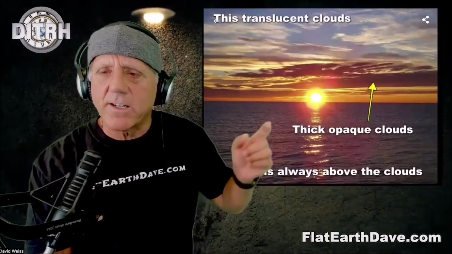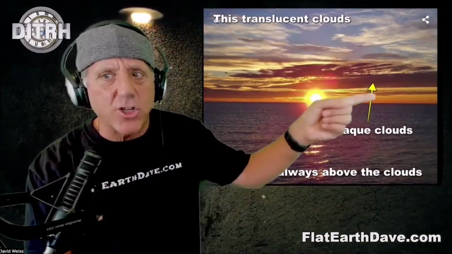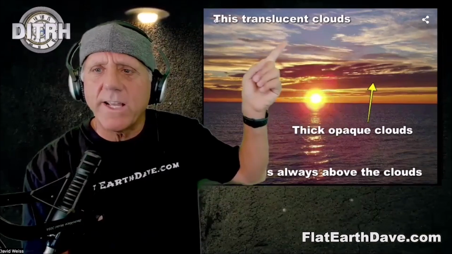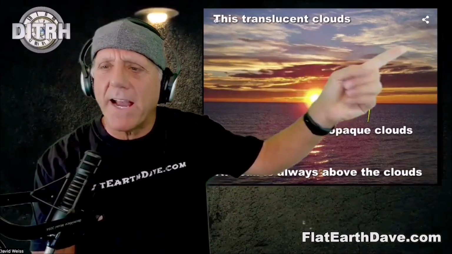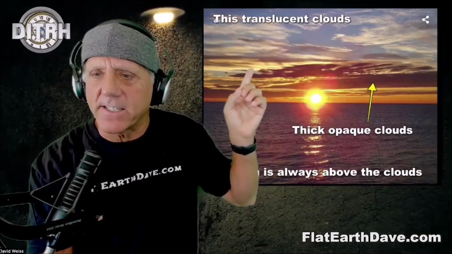model. Here's a little combination of both. These clouds are thick and luminous. The sun is underneath. They should be lit according to you, but only the ones that are transparent appear to be lit. Easy test if you want to try this out.